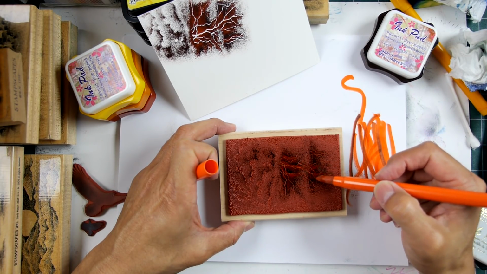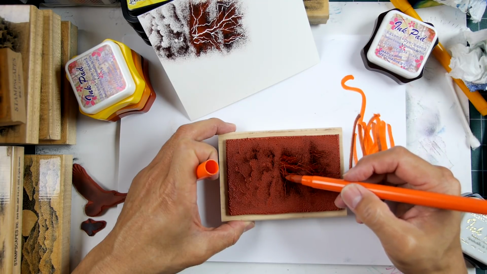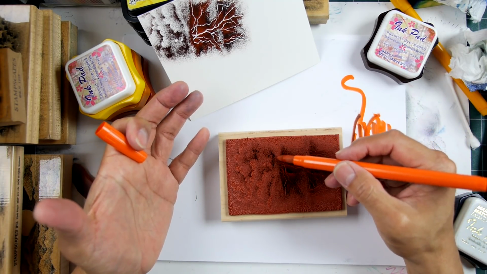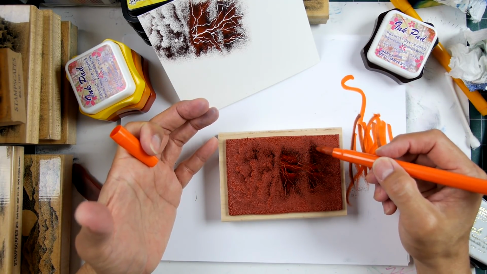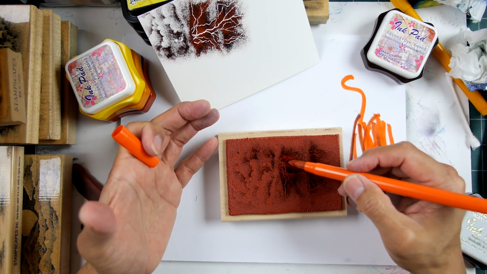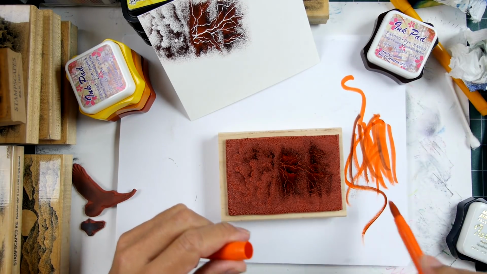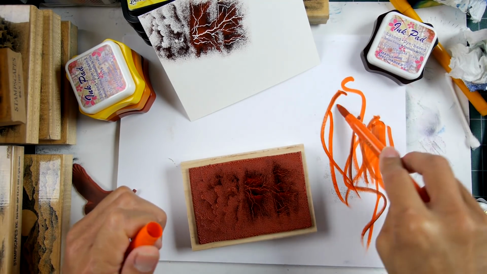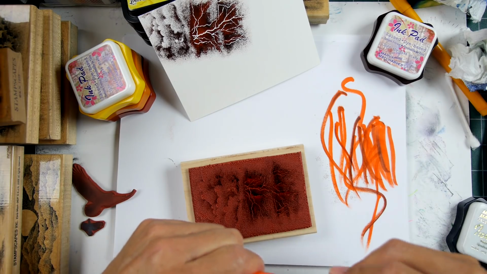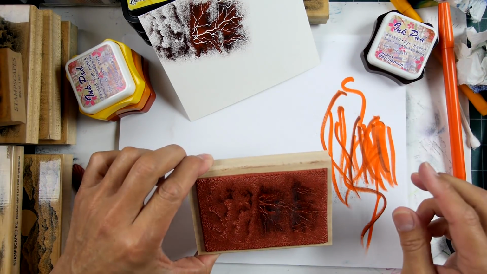Alright. Orange and brown kind of relate. I don't know if I would do this orange over like a purple or something like that. But the orange and brown do mix together very well. Okay, so these are the Marvy brush markers, by the way.